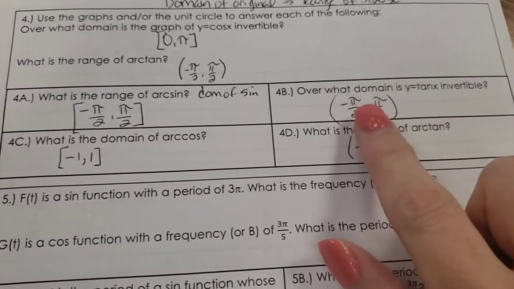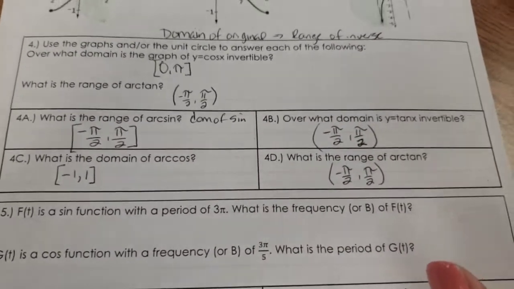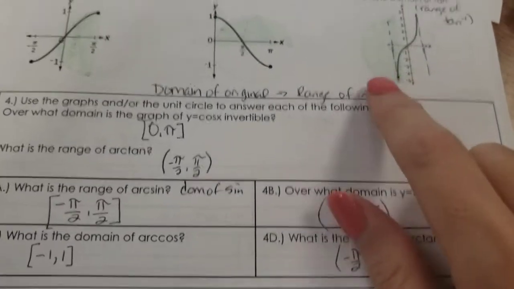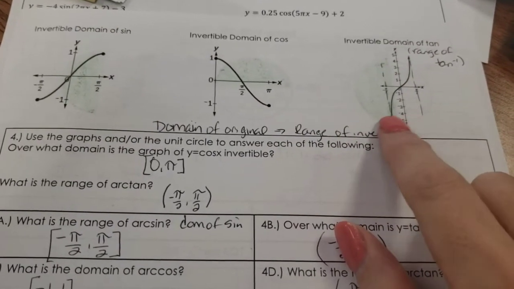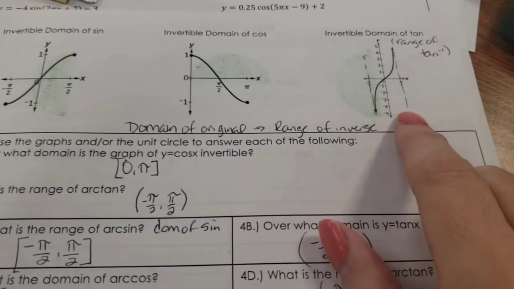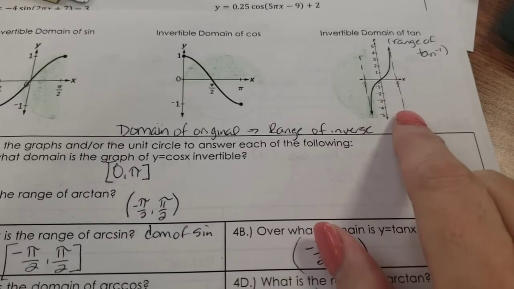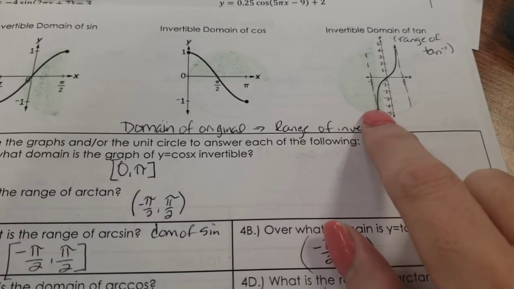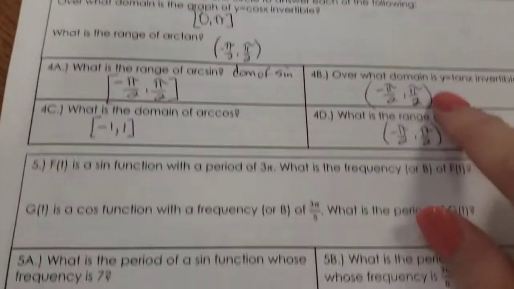The next question is asking a similar thing. Over what domain is y equals tangent x invertible? So this is basically asking the same question as what is the range of arctangent. Well, tangent is invertible from negative pi over 2 to pi over 2, not including the endpoints.